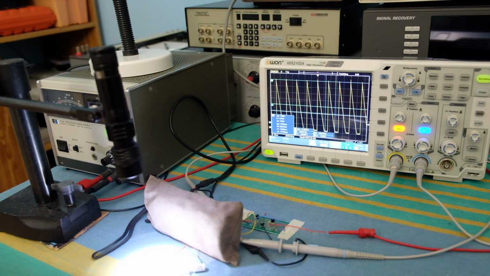So what I'm going to do is put a 1 nanofarad cap here and see if I can bring that voltage up to a smaller swing, so it's a little more measurable in terms of the total amount of charge being dumped out of the capacitor in a given cycle.